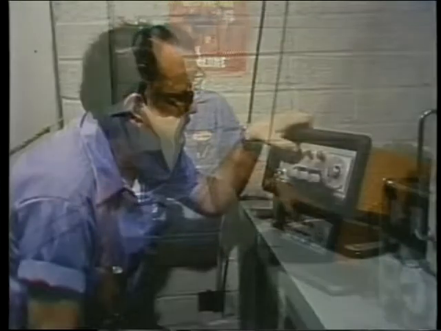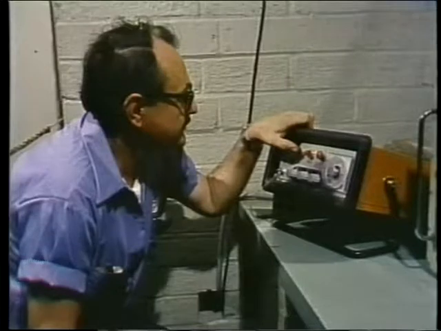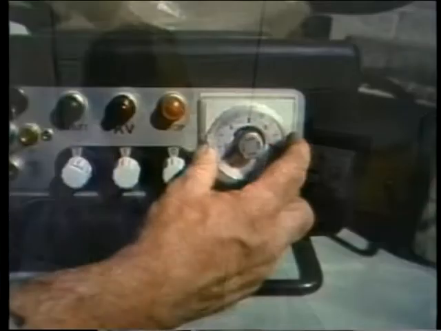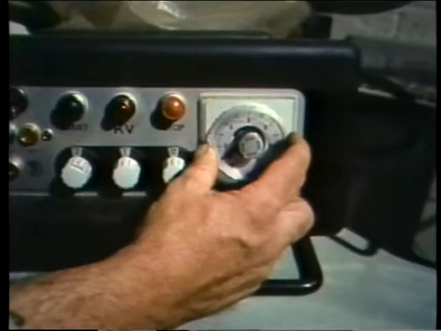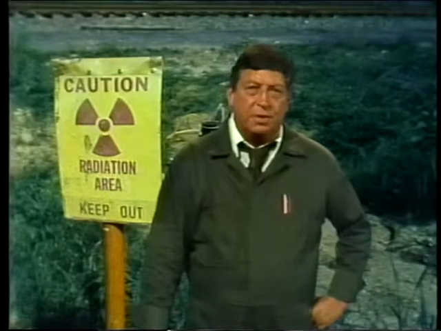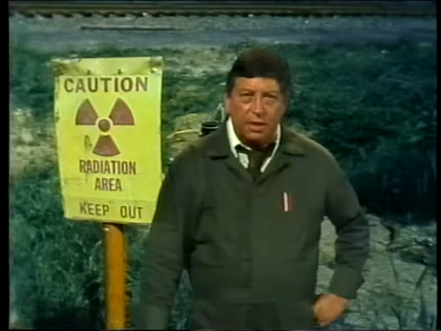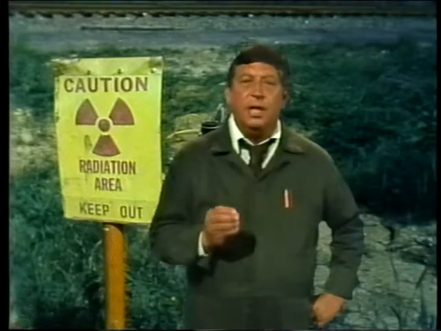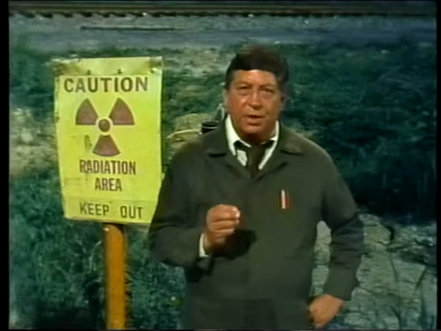This kind of testing is done only by experts. Radiation is nothing to play around with, and you won't see experts taking chances. When you're called in to assist them, take the hint. Needless exposure to radiation can definitely be hazardous to your health.